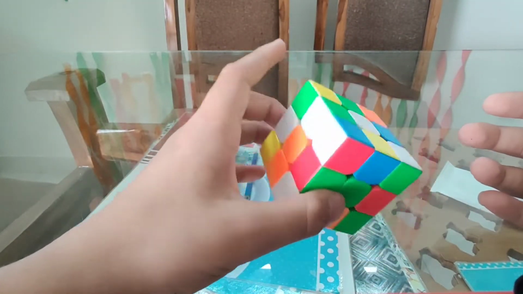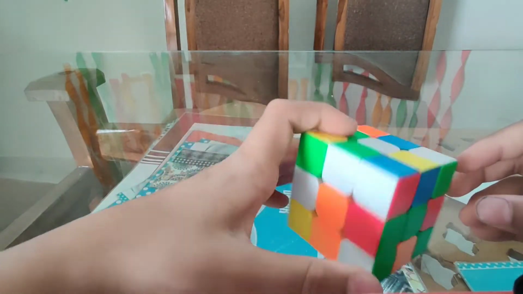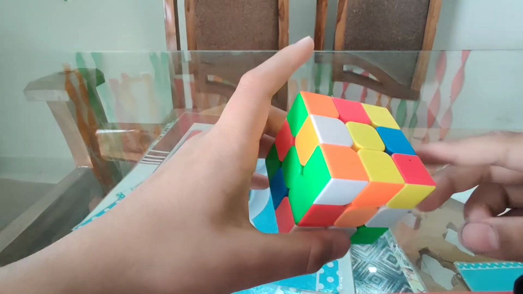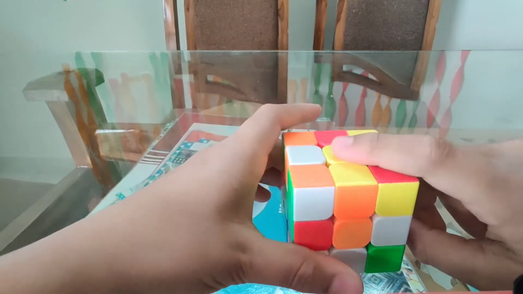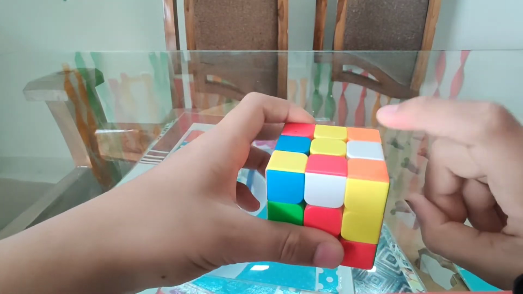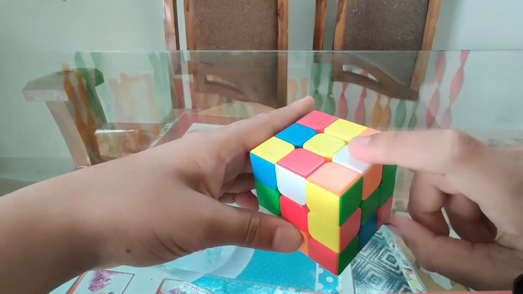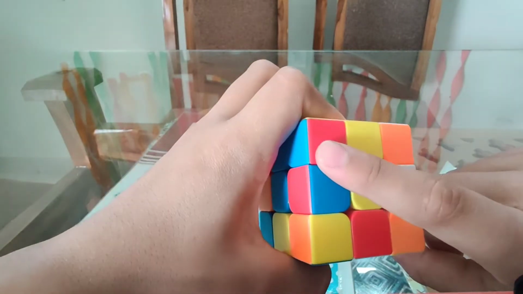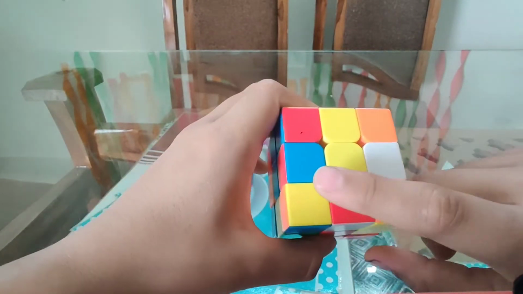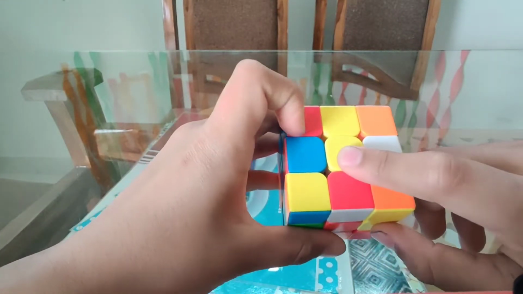Now I'll teach you the first step. The first step is to get all the white edges. These are called edges, these are called corners, and this is called a middle.